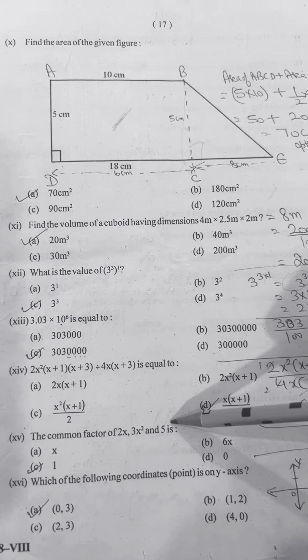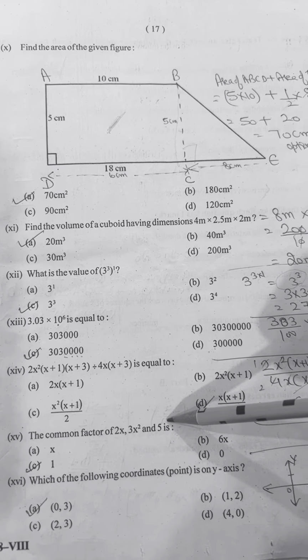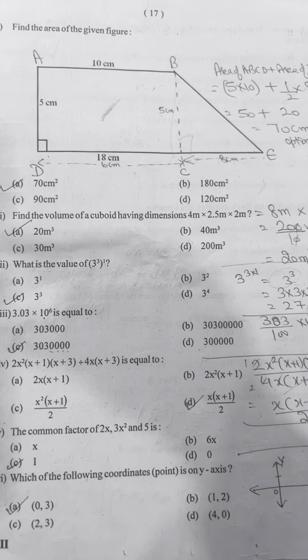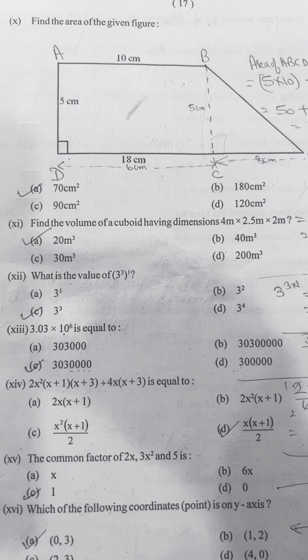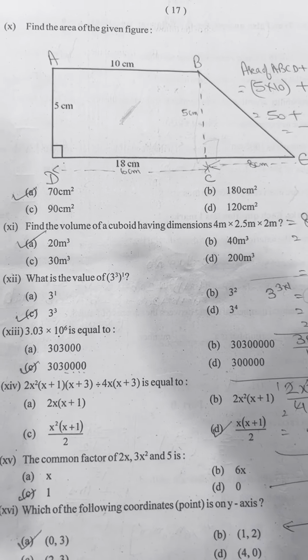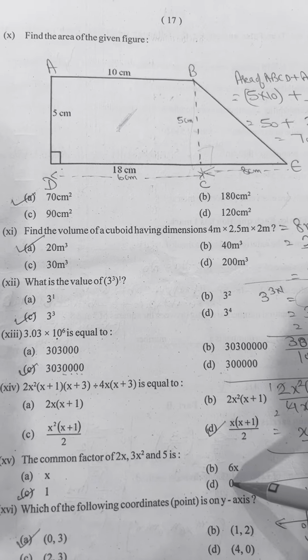Now question number 15. The common factor of 2x, 3x power 2 and 5. Since we know there is nothing common in this, the first option that clicks into our mind is 0. But this is not the correct option, because 0 merely deceives us.